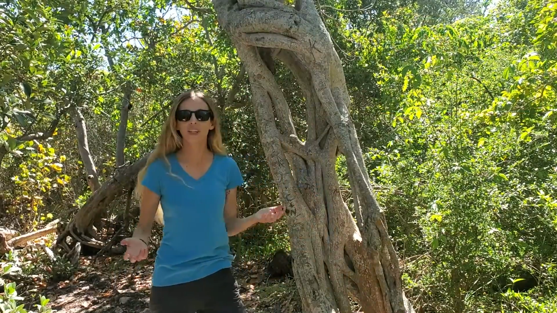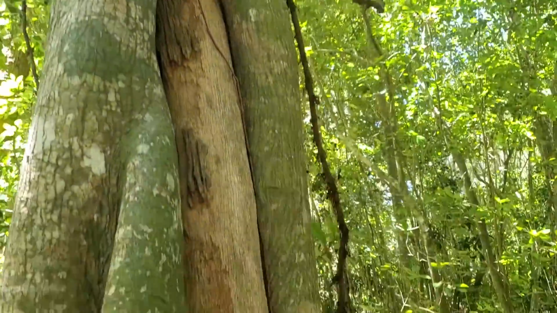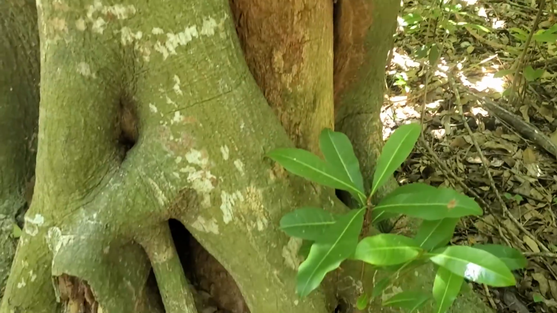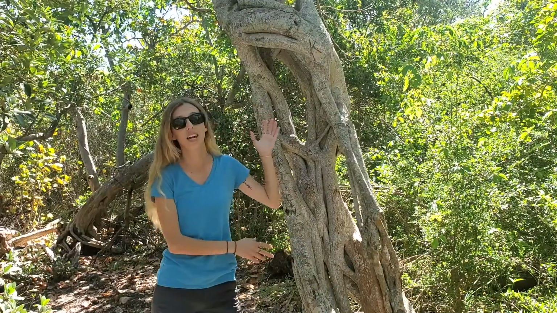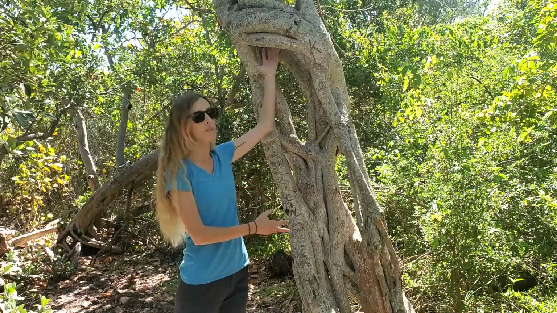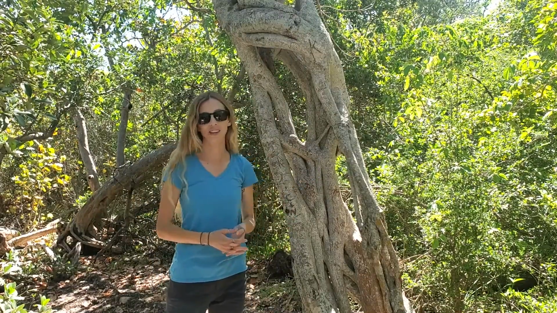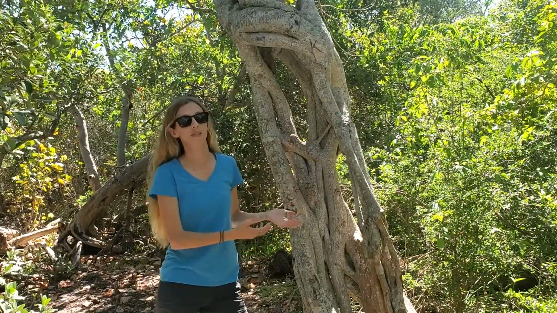So what strangler figs do is they start growing at the top of a tree and they send roots down into the soil. And they are parasites, so eventually they will strangle out the tree. So in this case, I'm pretty sure that there was a palm tree or something in the middle that it strangled out, and after the palm tree died, it left this hollow space in the middle of the tree here. So this tree grew around a tree to become hollow on the inside.